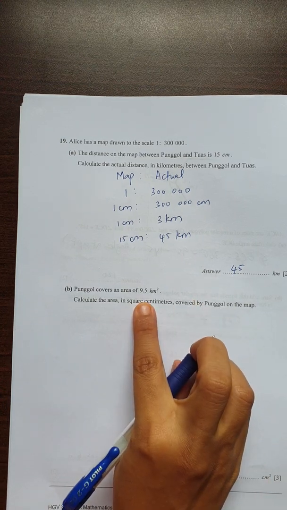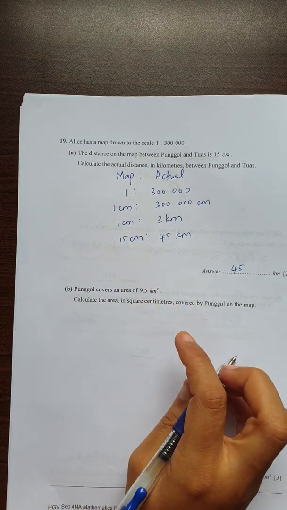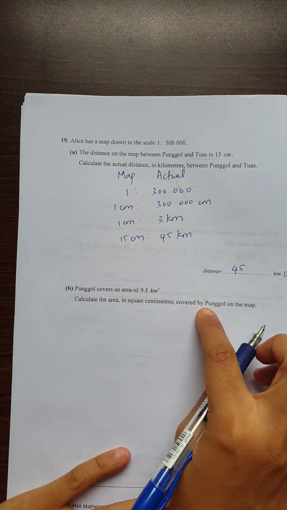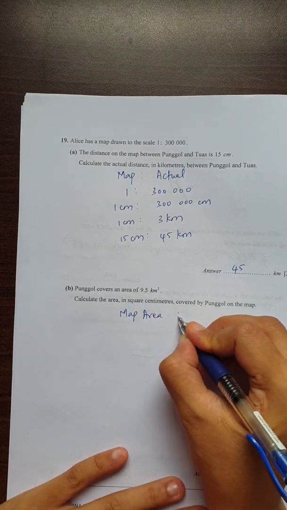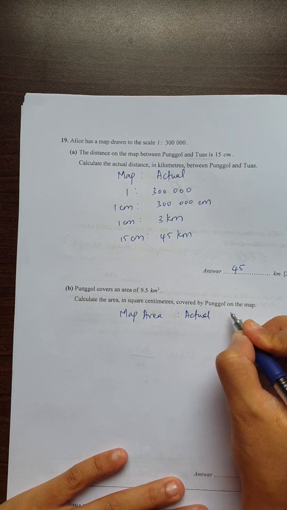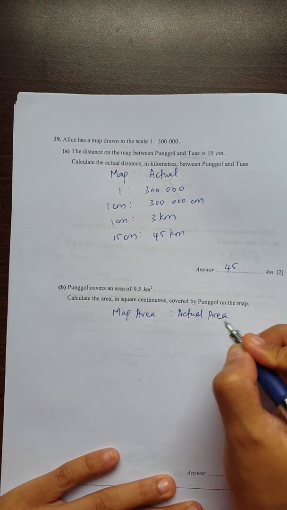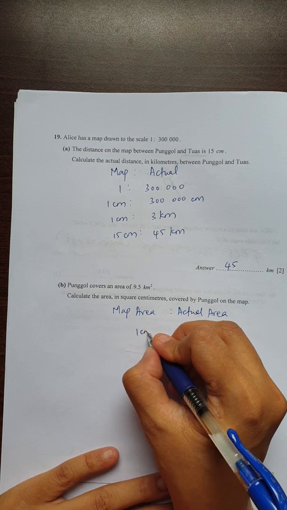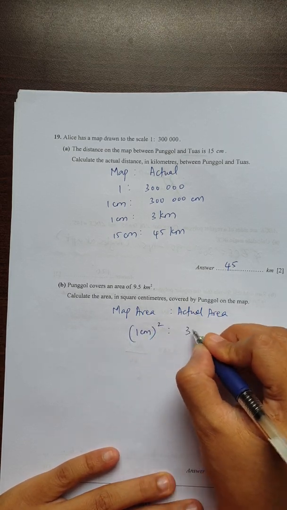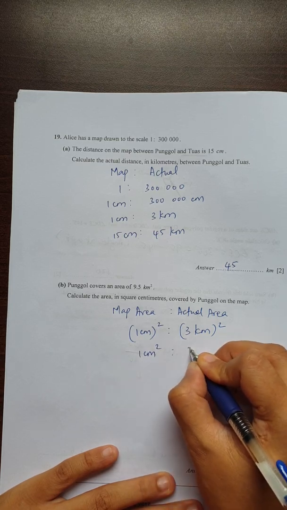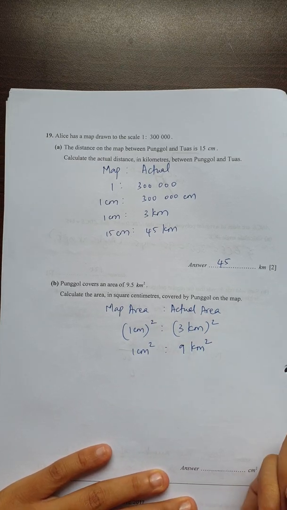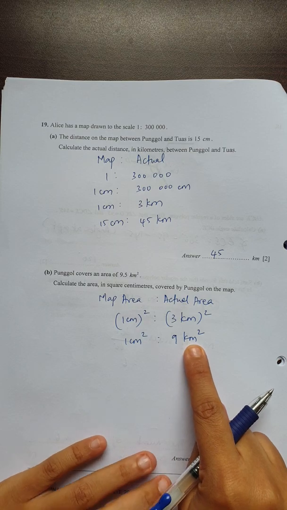Now Punggol covers an area of 9.5 kilometers square. So usually for map area and actual area, you have to take the length scale and square it. So 1 cm square represents 3 kilometers squared, so 1 cm square is 9 kilometers square. Okay, because area always needs to be squared.